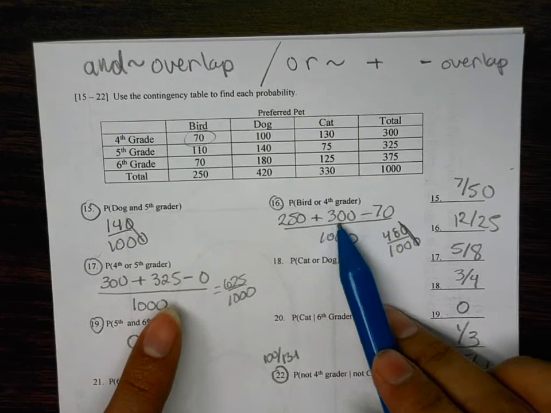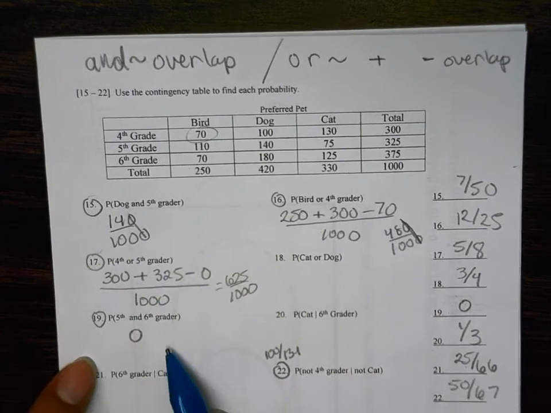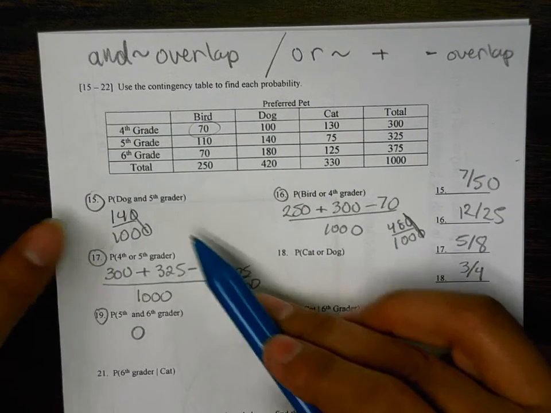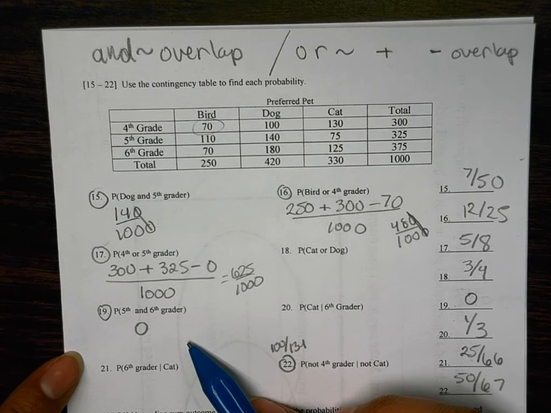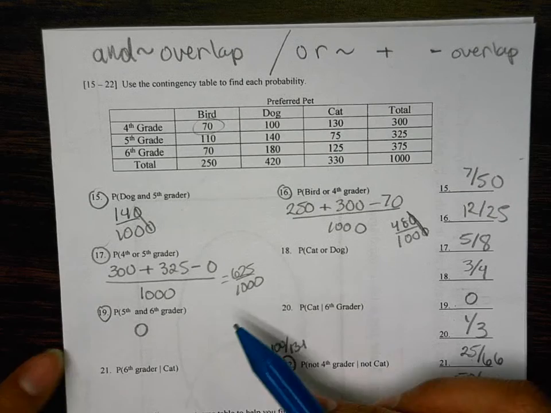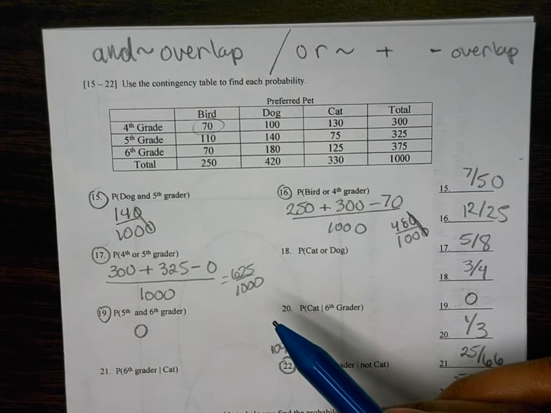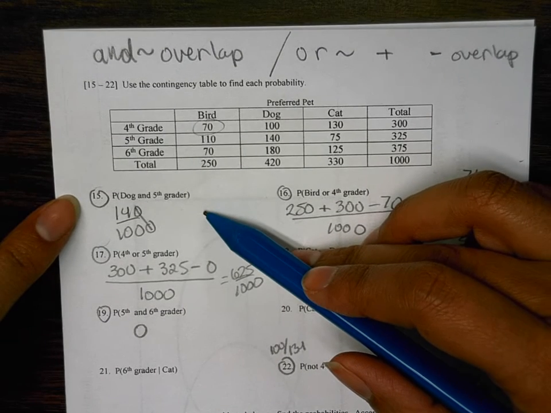Okay. Do you guys understand the difference between this "or" and this "or"? Yeah. Okay. And this is an "and" and this is an "and." This has a 0, this one does not. Do you guys understand the difference? One is a yes, the other one's a no. Yes. Okay. Guys, do you guys see it?